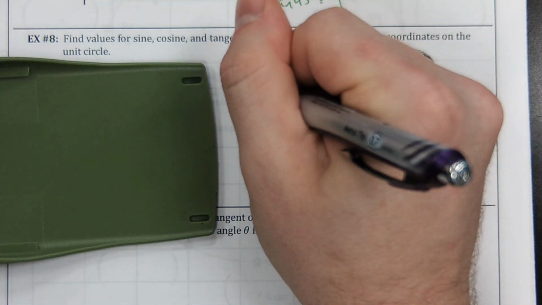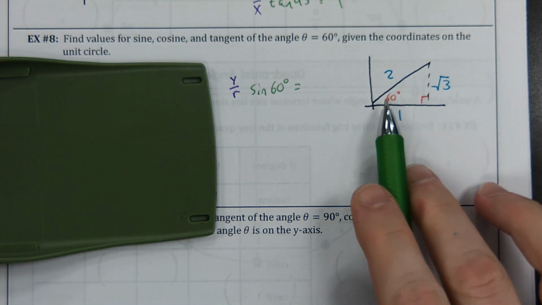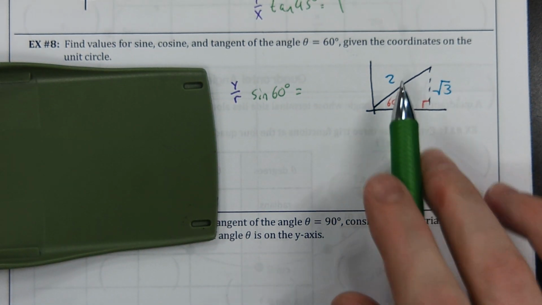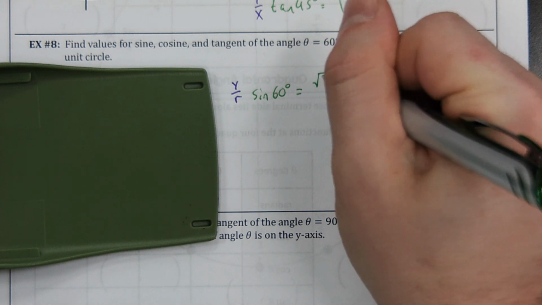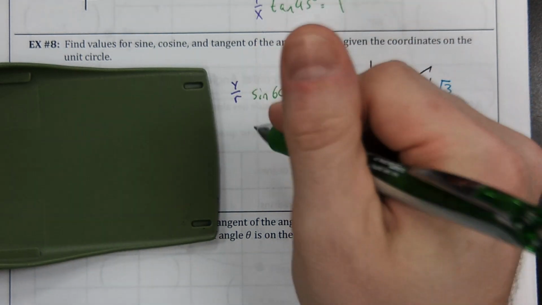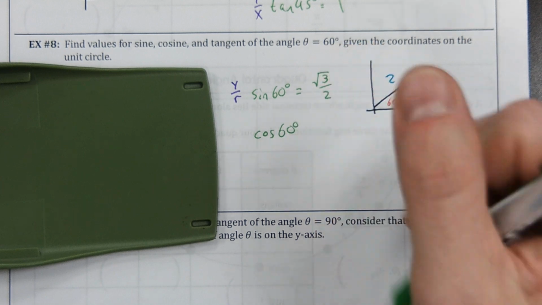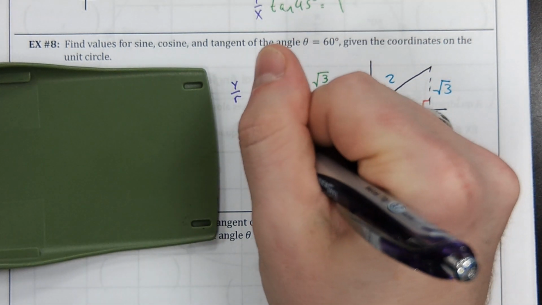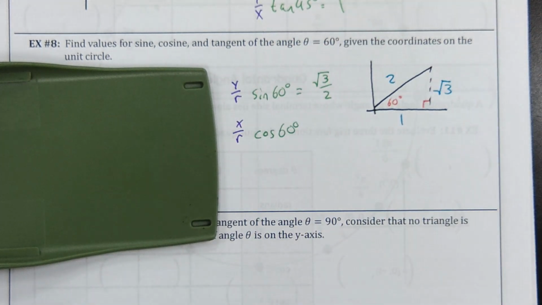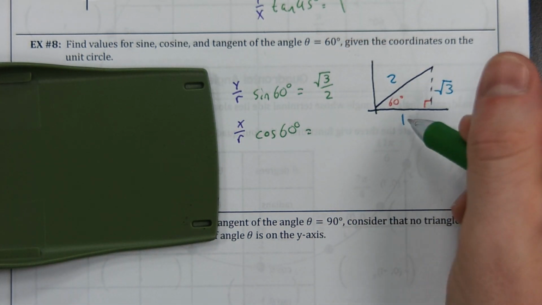Sine of an angle is y over r. Root 3 over 2. Cosine of an angle is x over r. 1 over 2.